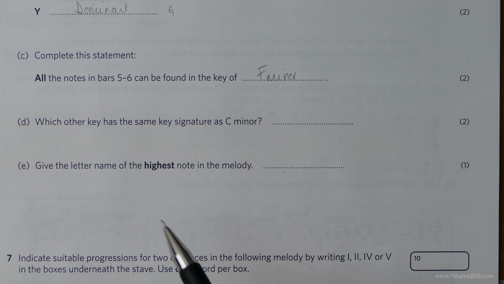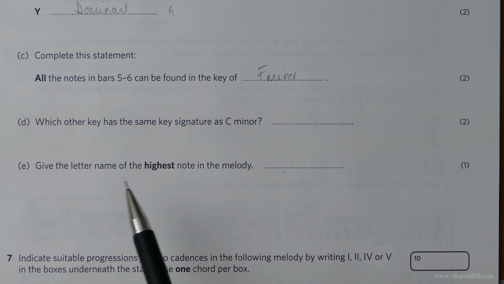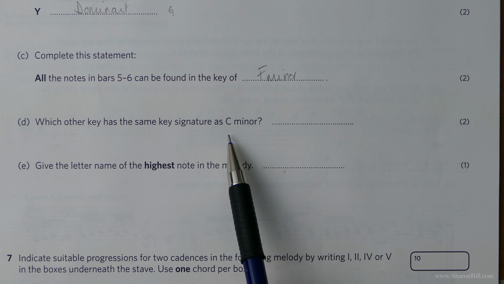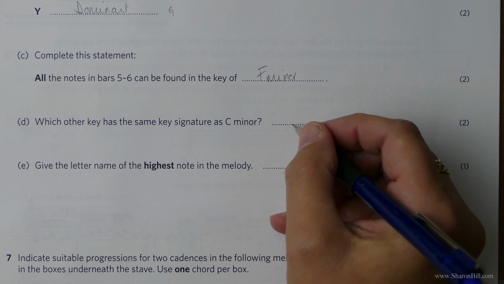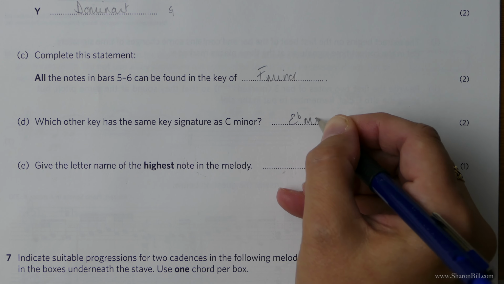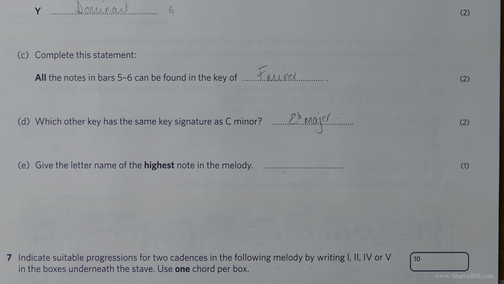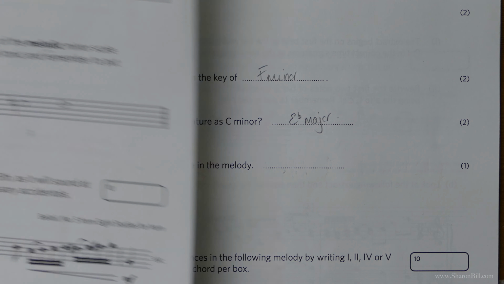Generally speaking, they're asking us which key has the same key signature as C minor, or you could say what's related to C minor, and that's E flat major. And now we're asked to give the highest note in the melody. We need to name that.